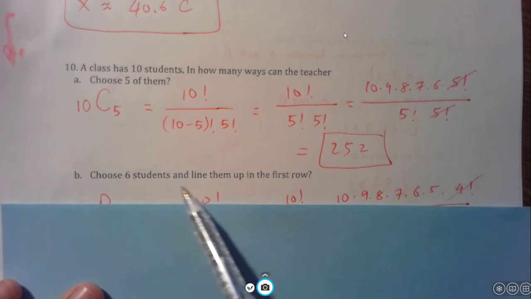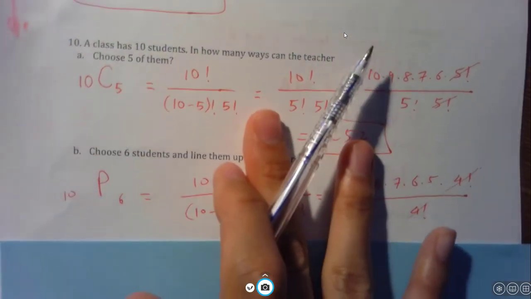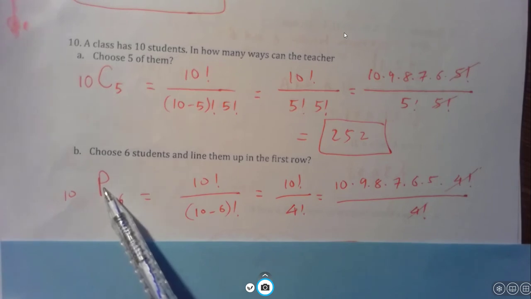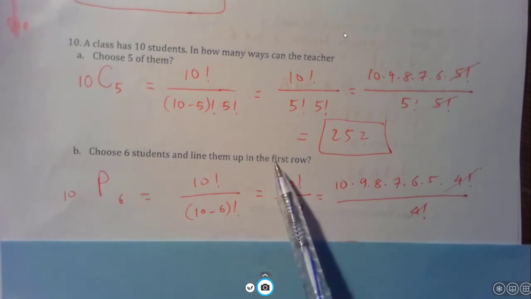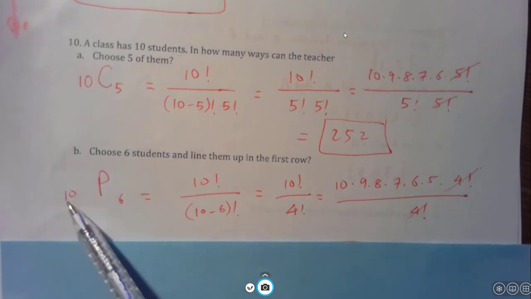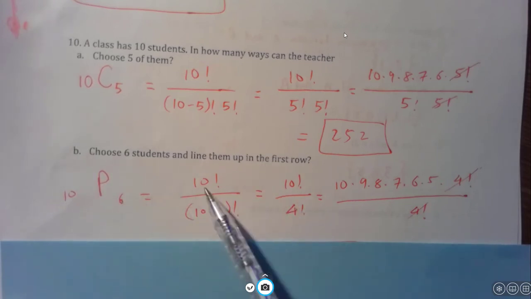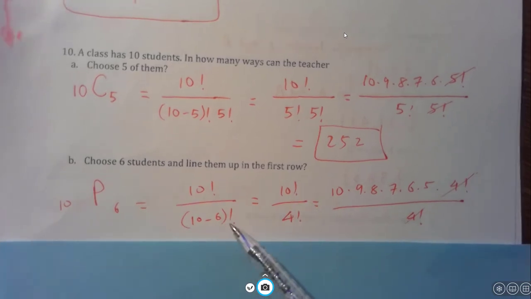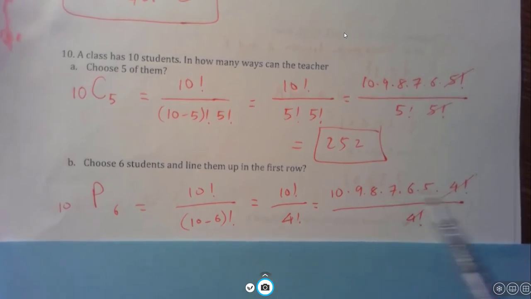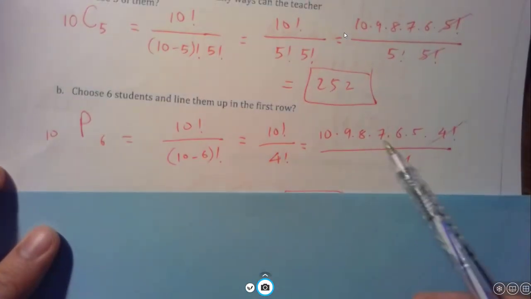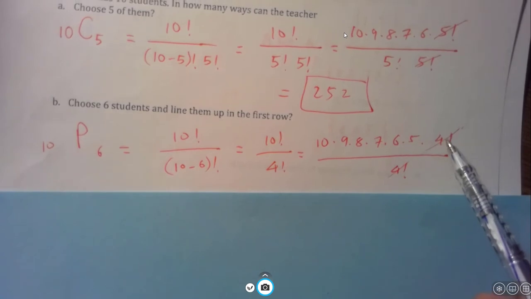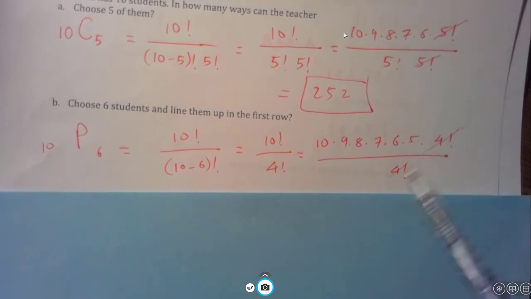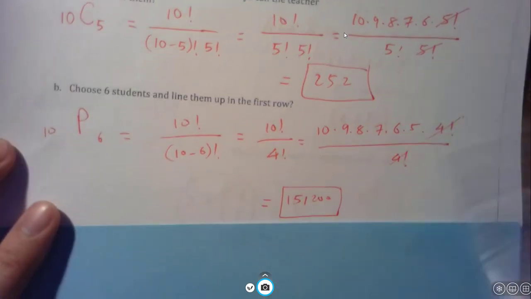Choose 6 students and line them up in the first row. This is a permutation because the order matters, right? So P 10 pick 6. So 10 factorial over 10 subtract 6 factorial, which is 4 factorial. Then you just simplify that. 10 factorial is 10 times 9 times 8 times 7 times 6 times 5 times 4 factorial. I keep the 4 factorial because it cancels with the bottom 4 factorial. And just multiply them out. You should get this number of ways.